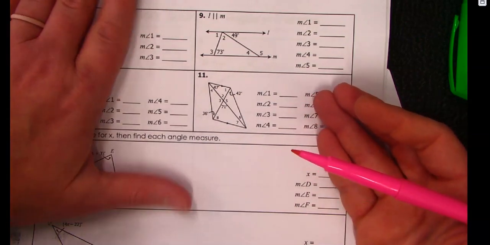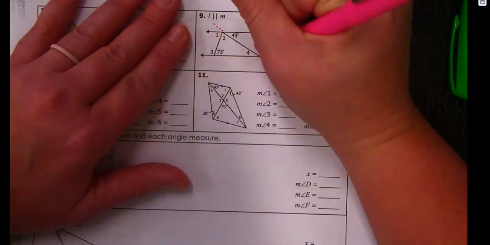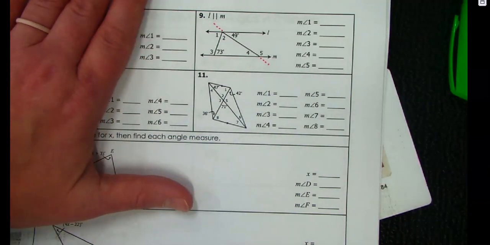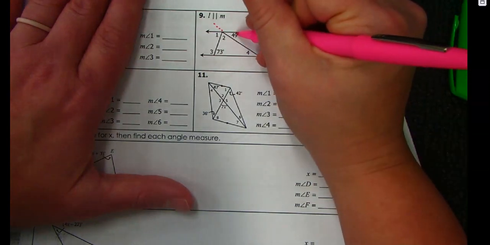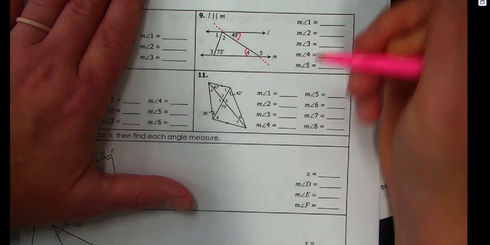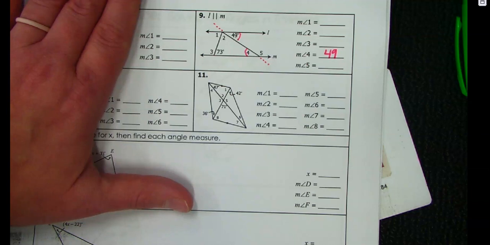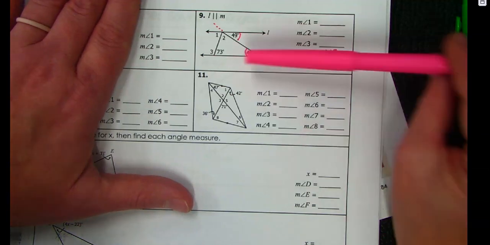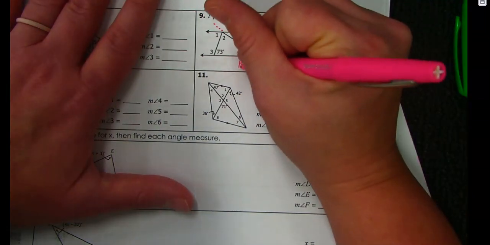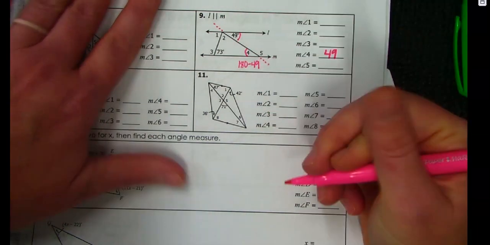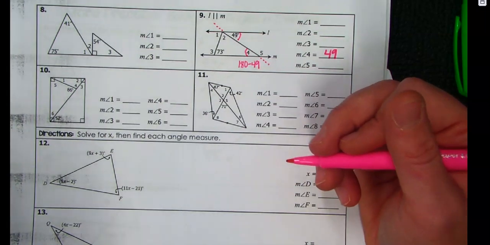So if we look at number 9, you see a set of parallel lines. This could be considered a transversal. Okay? Remember, if it's a transversal, your alternate interior angles are going to be congruent. So since this is 49, its alternate interior is also going to be 49. So that means angle number 4 is going to be 49. You also know that 4 and 5 are a linear pair because together they form a straight line. So you could do 180 minus 49, which is going to be 131.